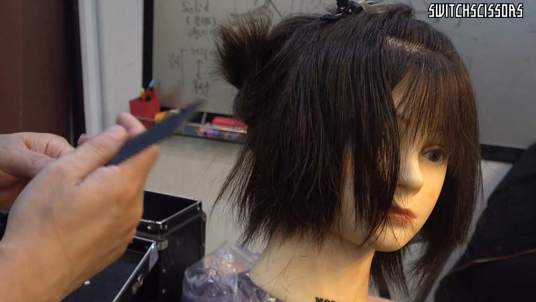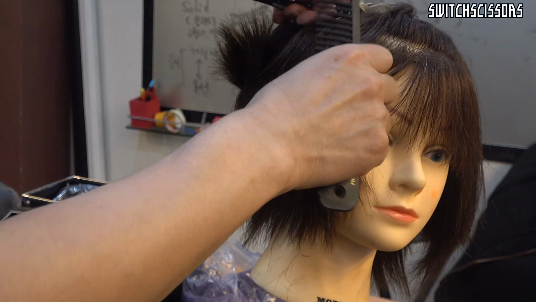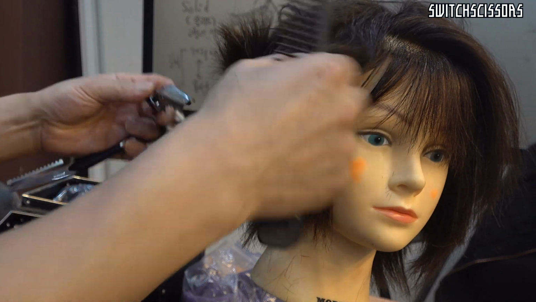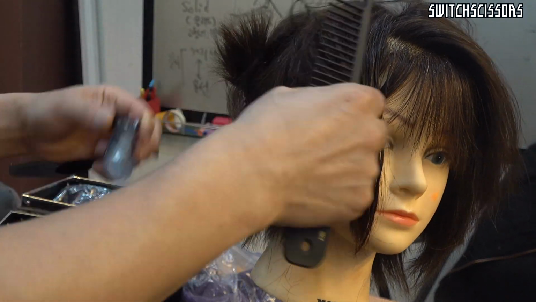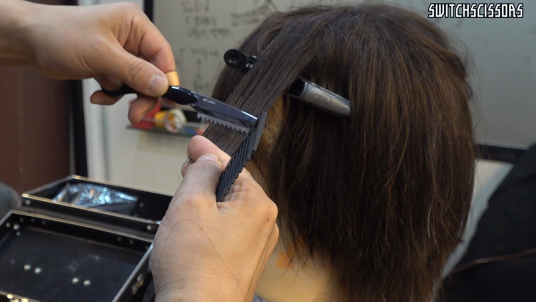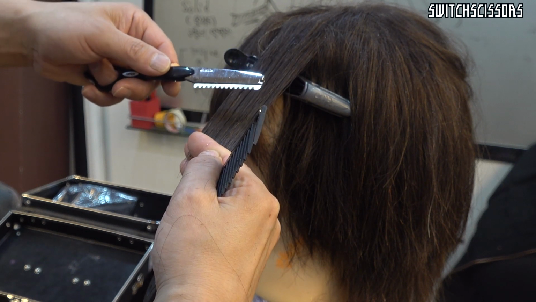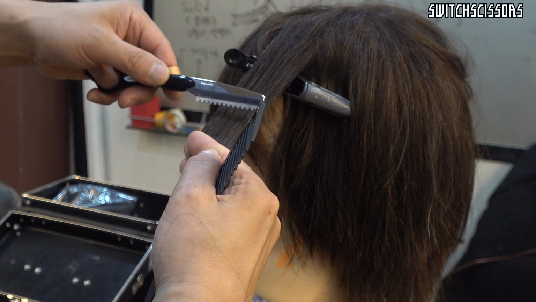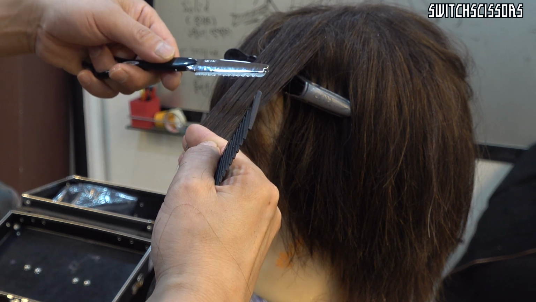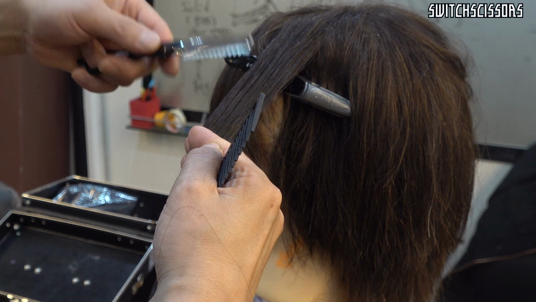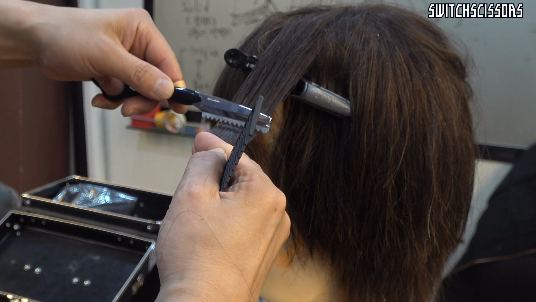If we want less Shaggy texture, we can use the medium stroke technique by razor. Place the razor on the hair strands at a 45-degree angle, and slide.